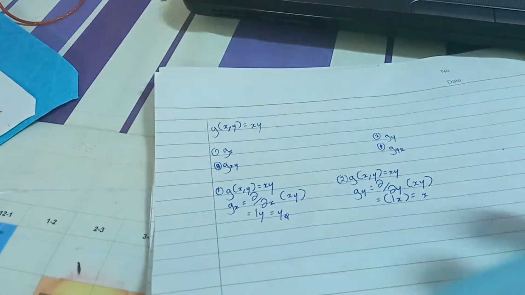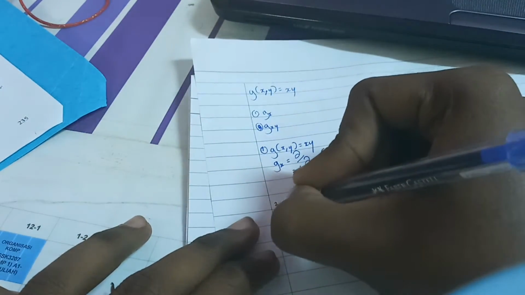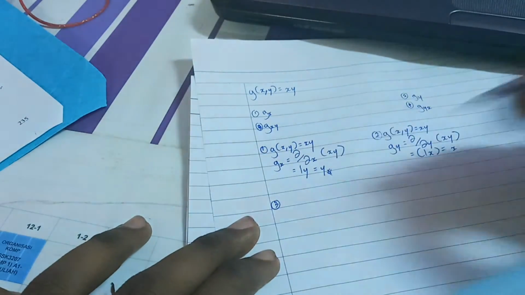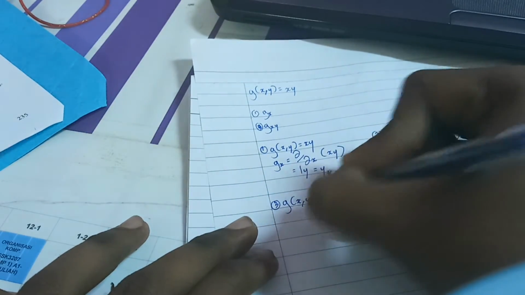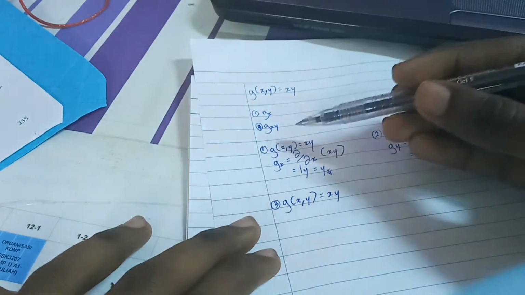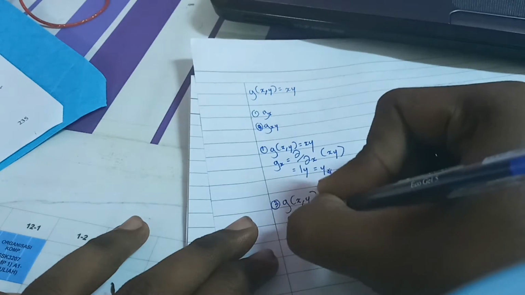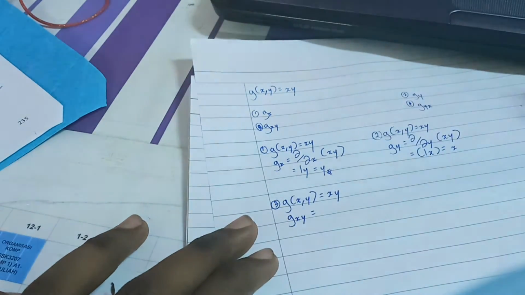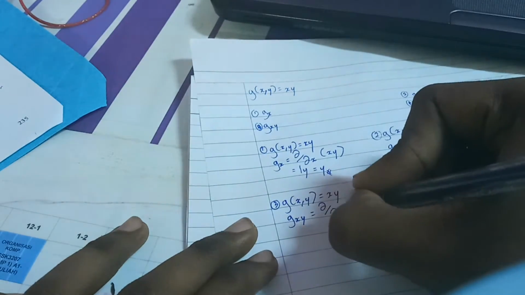Okay, now we'll move on to the next one, not the hardest in this question, but a bit complicated. As usual, write the question first. g(x,y) equal to xy. So the question is gxy. gxy is equivalent to delta over delta.